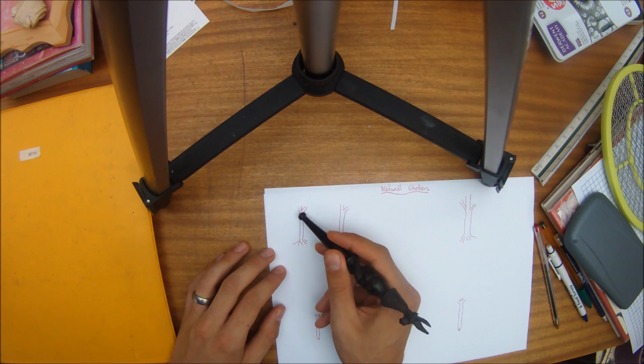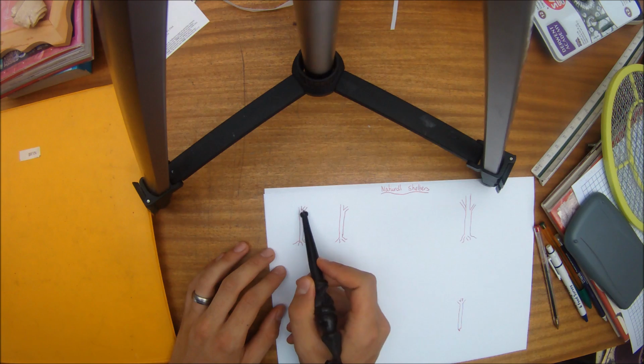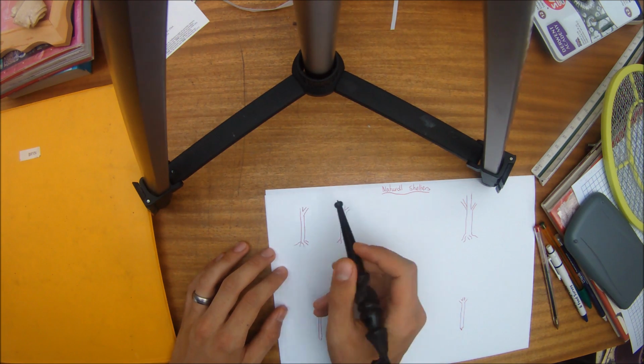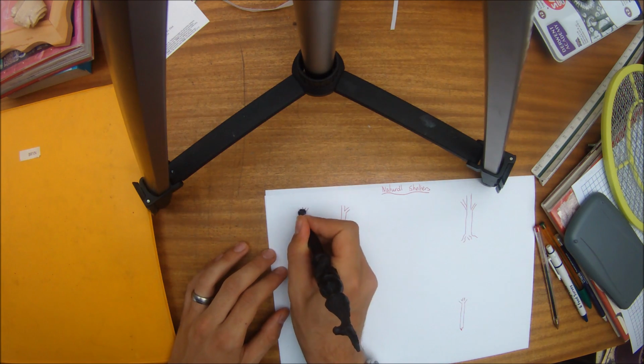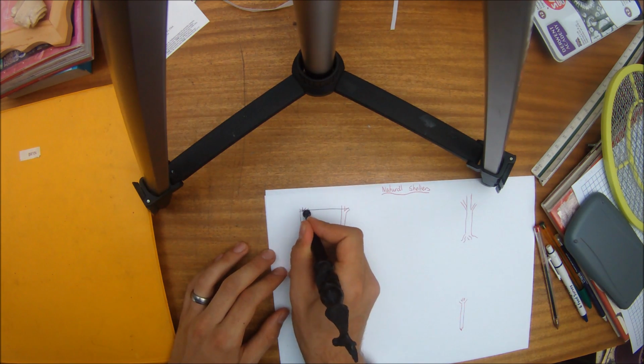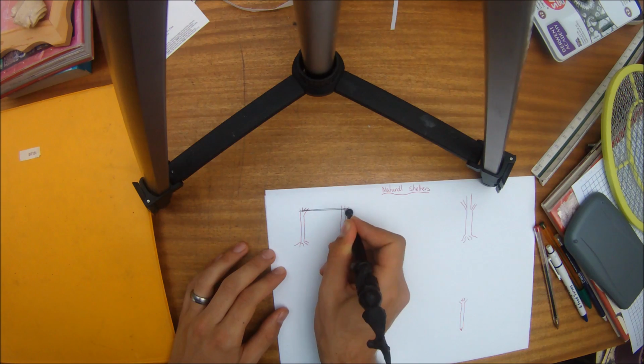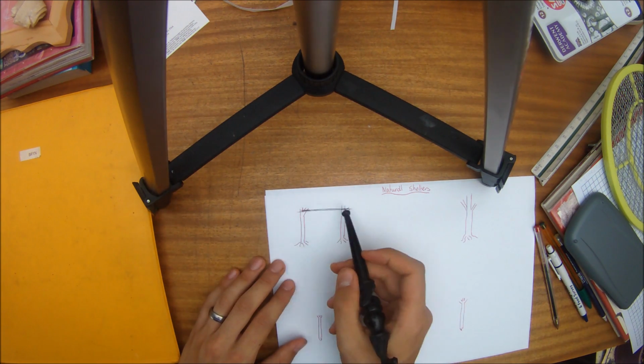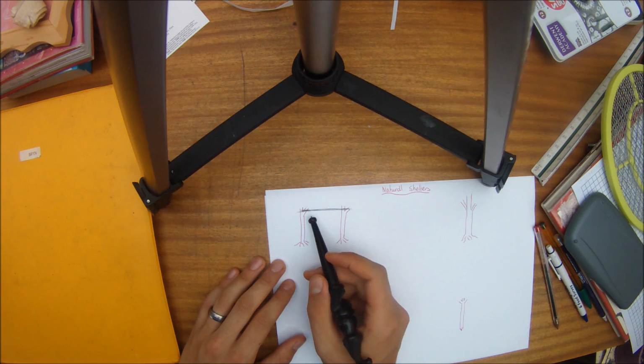Ideally for the first shelter you'll be looking for two trees with a supporting branch coming off each, so that you can lay a thick branch right across the top to act as the ridge line or center of the roof of your shelter.